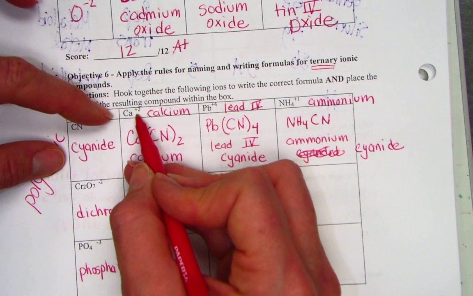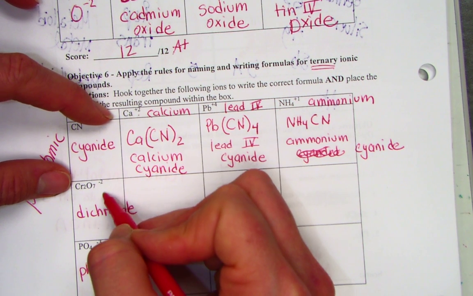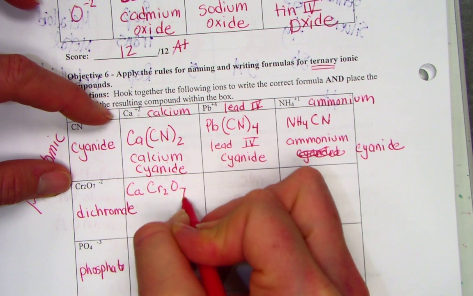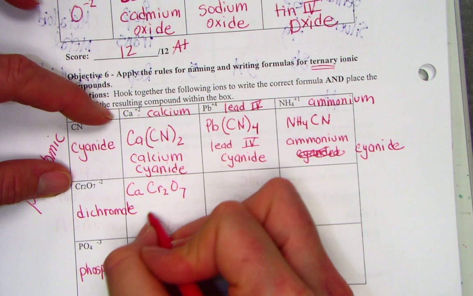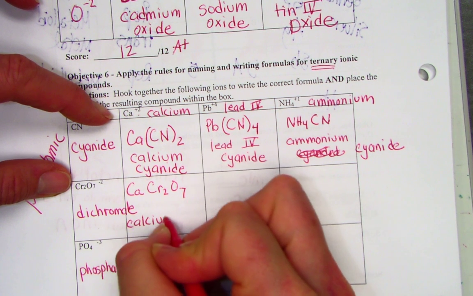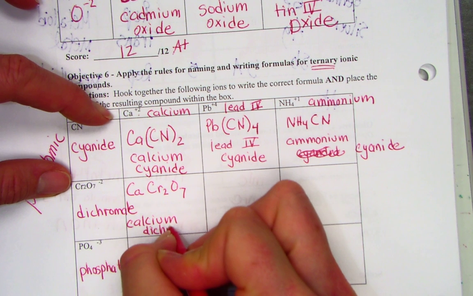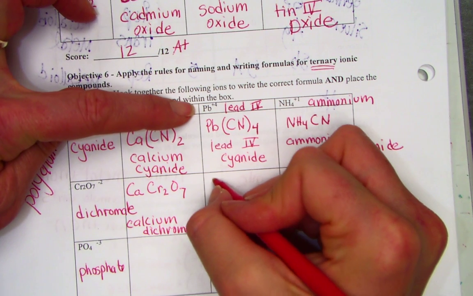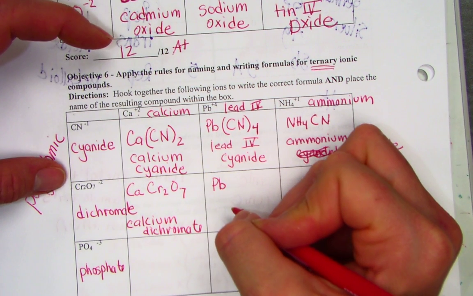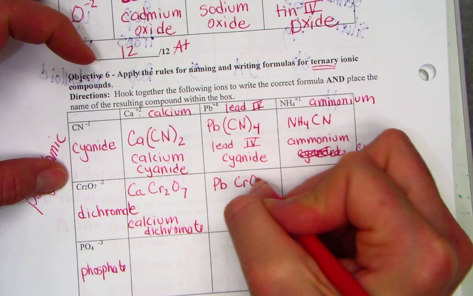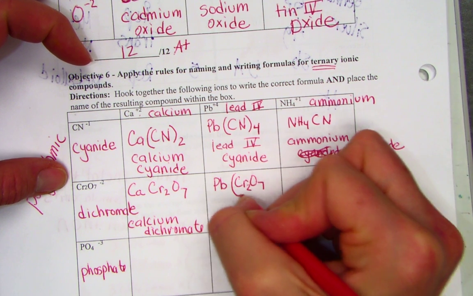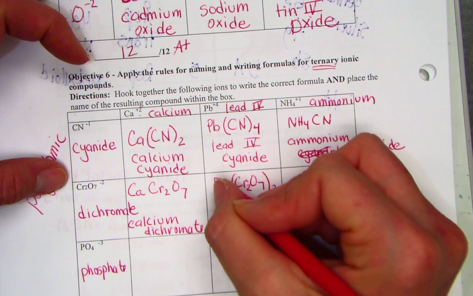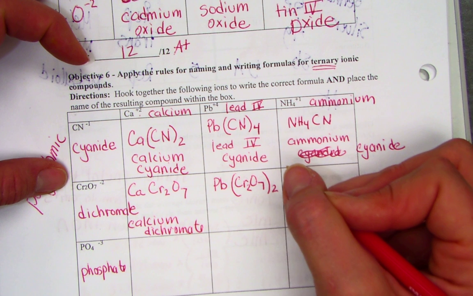Row 2, calcium with the plus 2, dichromate with the minus 2. Already electrically balanced, we hook them together. CaCr2O7, and we'll call that calcium dichromate. Lead 4 with dichromate minus 2. 2 groups of the negative 2 electrically balance the 1 unit of a positive 4.